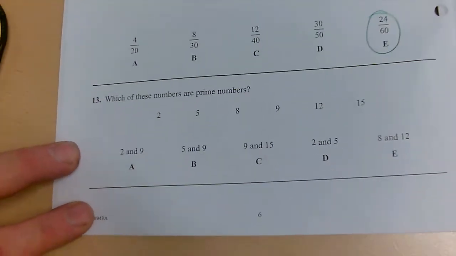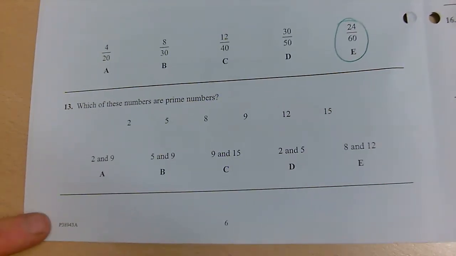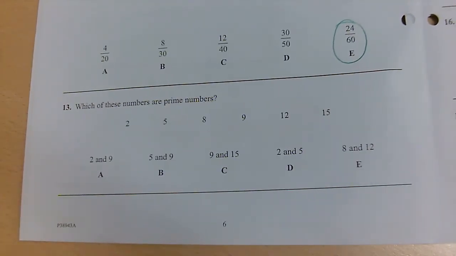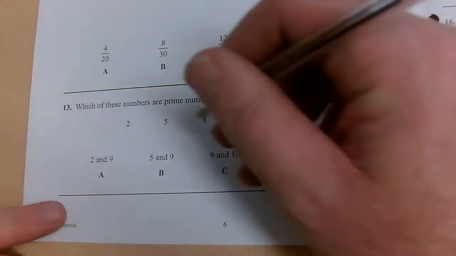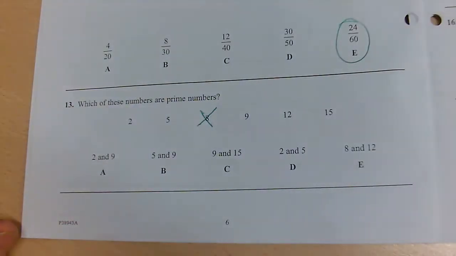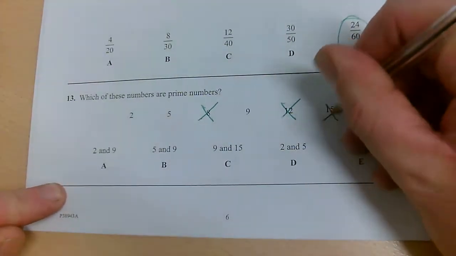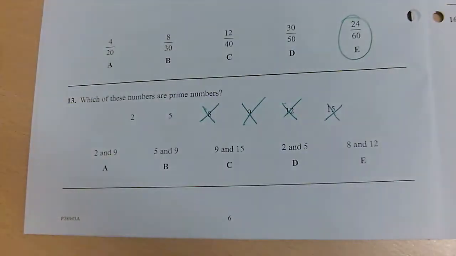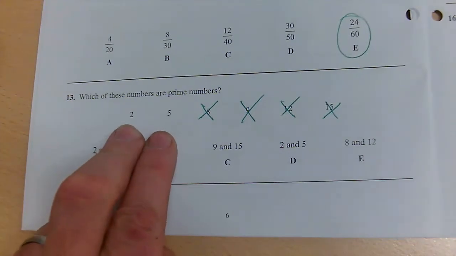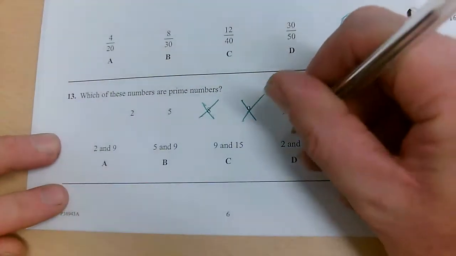Question 13, which of the numbers are prime numbers? Well, we know that prime numbers only have 2 factors, one and itself. So 8 is an even number, so it's going to have a factor apart from 1 and itself. It's got the number 2. The same as 12, which leaves 15 and 9 are in the 3 times table. So therefore 2 is an even number, but 2 is the factor, so it's 2 and 5. D.